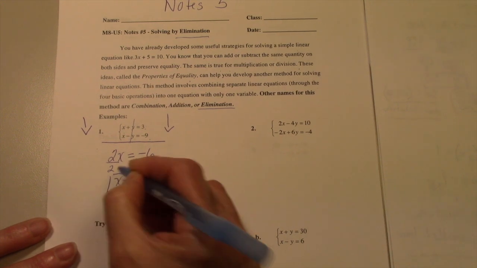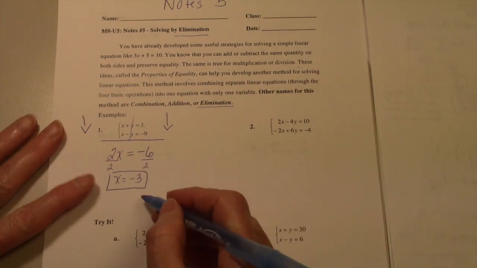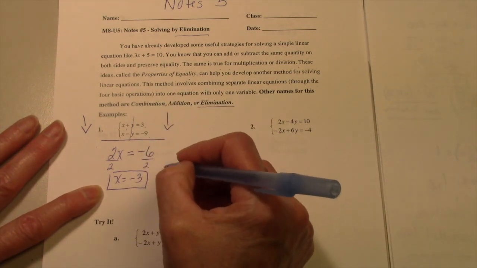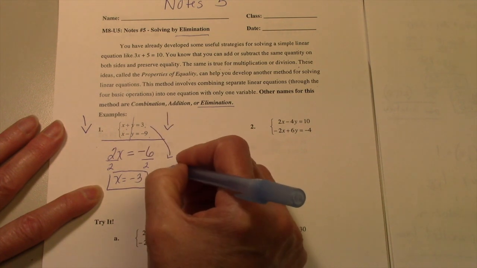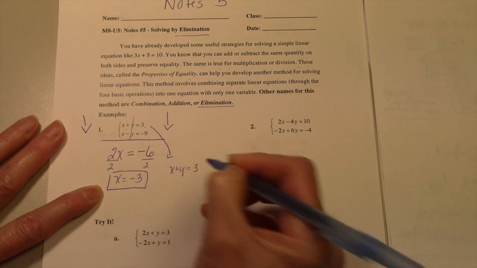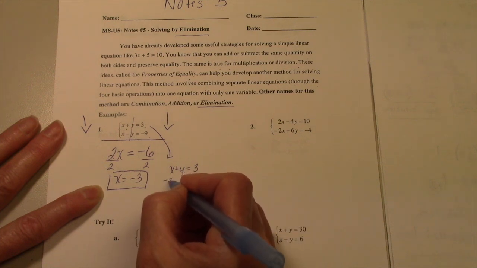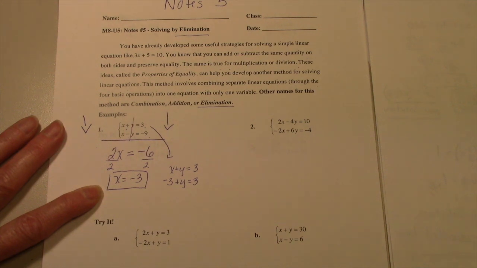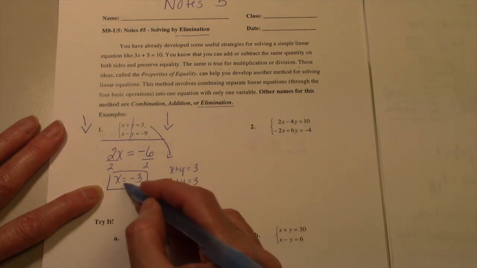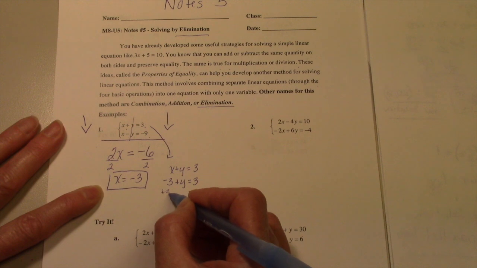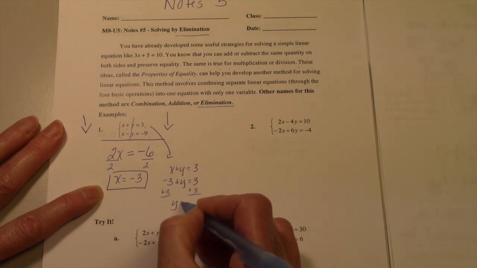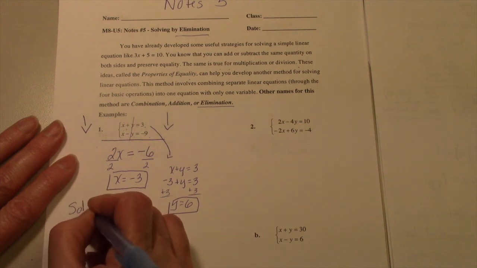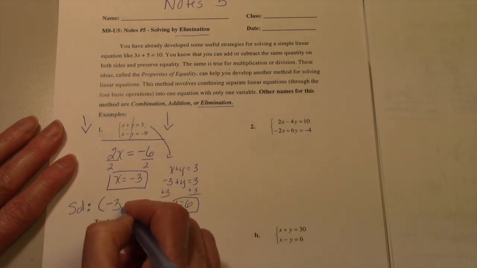Guys, when you get to this step in the elimination, you still have to substitute. Because I got x is -3, now I'm going to go back up there. Pick whichever equation. So I'm going to take the top one. X plus y equals 3. If x is -3, then -3 plus y equals 3. I'm solving for y now. I add +3 here, +3 over here, so I get y equals 6. There's my answer. So my solution is (-3, 6).